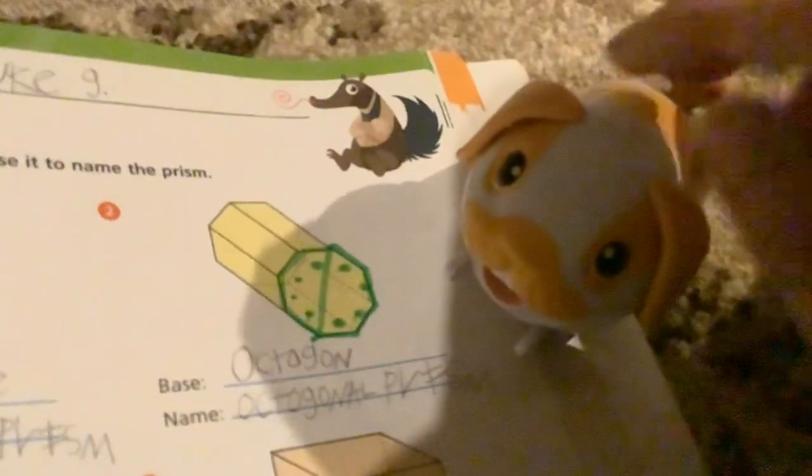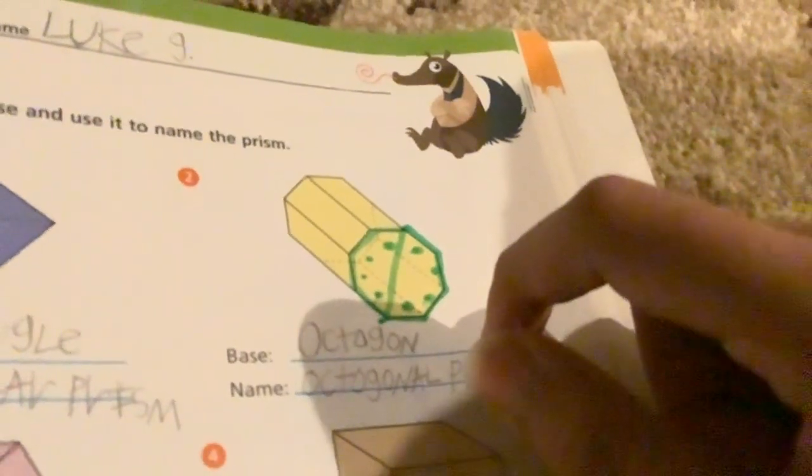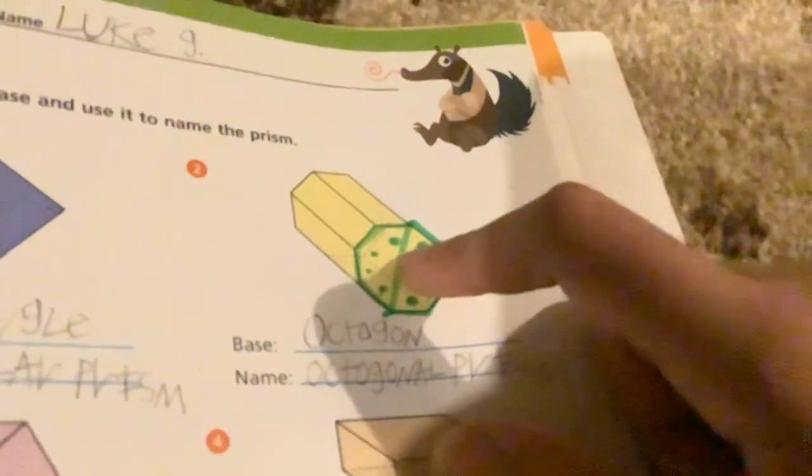Well, prisms are named according to their bases. So, if the base is an octagon, then is this an octagonal prism? That's correct, Lop. Hooray! This is an octagonal prism because it has two octagonal bases. Plus, if we double check, the two bases are not only congruent, but they are also parallel as well. So, yes, they are the bases, and this exists as a kind of prism. So this is an octagonal prism because it has two octagonal bases.